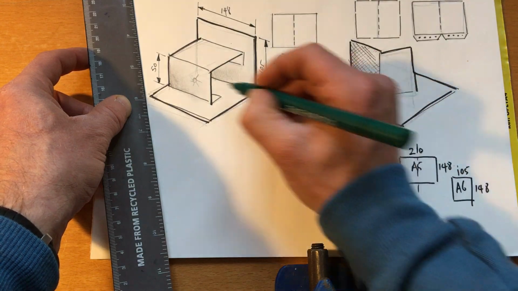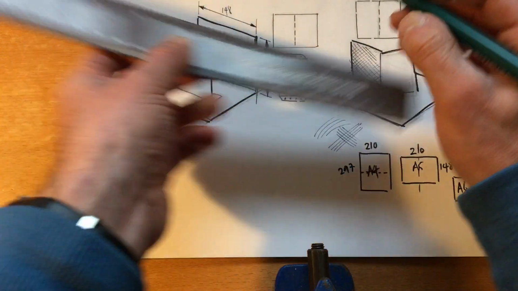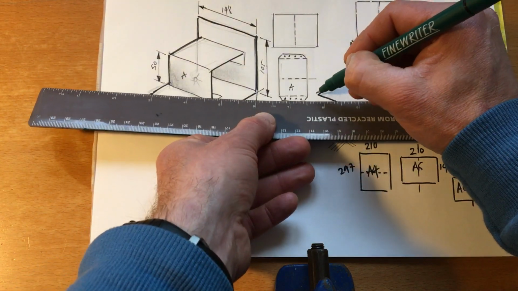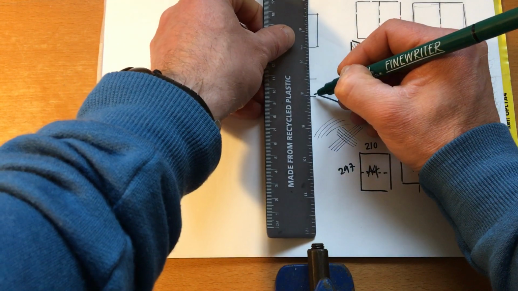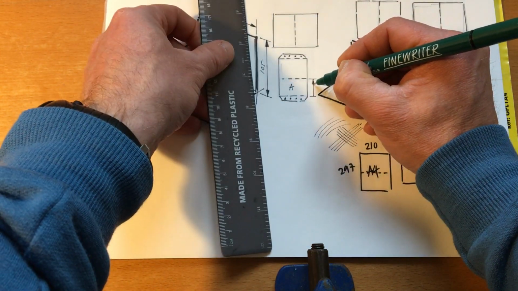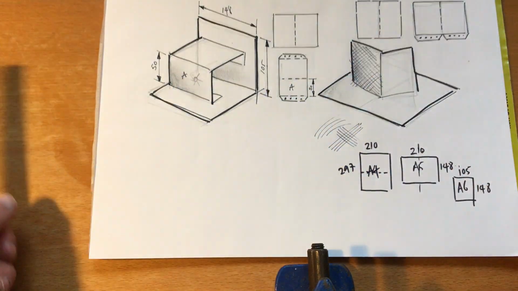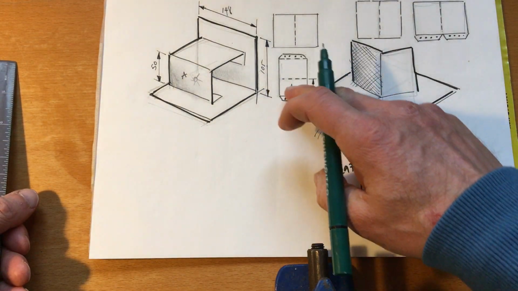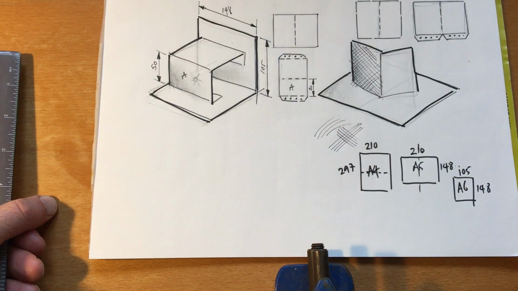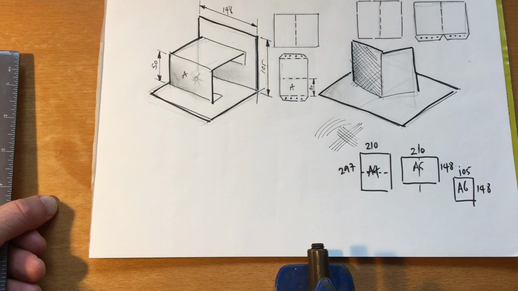So I could even relate that with a unit. Again, if I'm going to dimension this one, I've got my leader lines, dimension line, I can put my arrowheads in here, and I can put that dimension here. So I've got 50. So just try to anticipate what sizes it might be in relation to the fact that it's going to be A6 for the overall card.